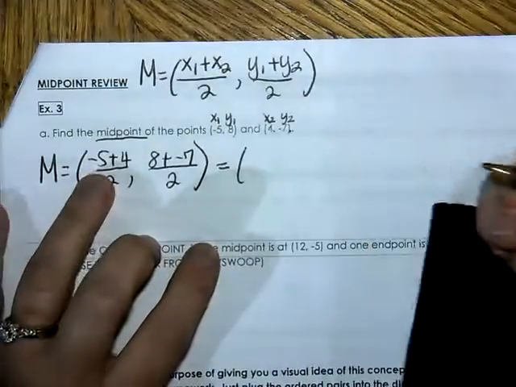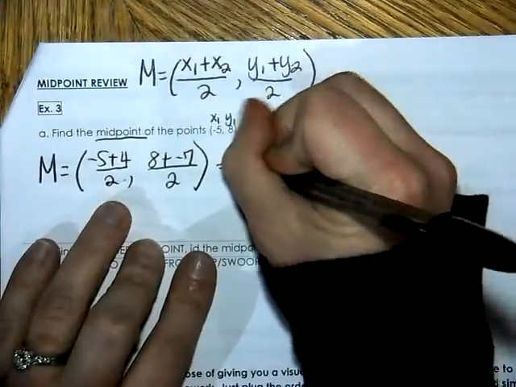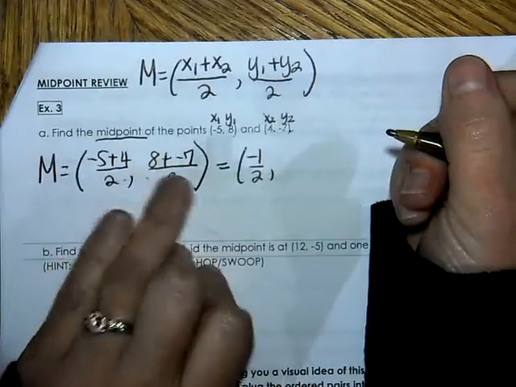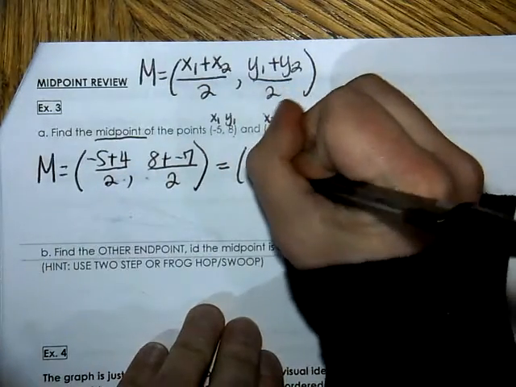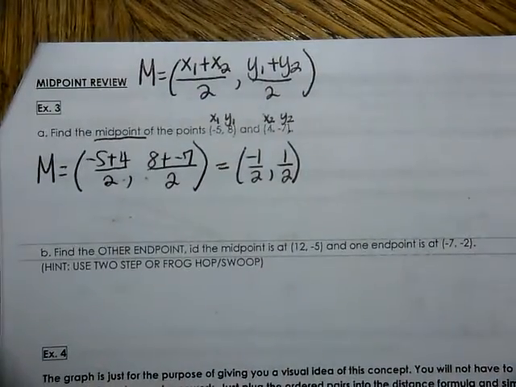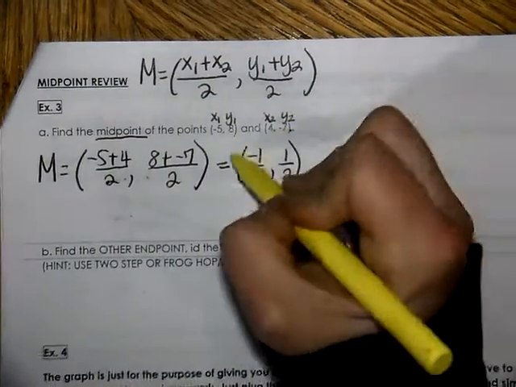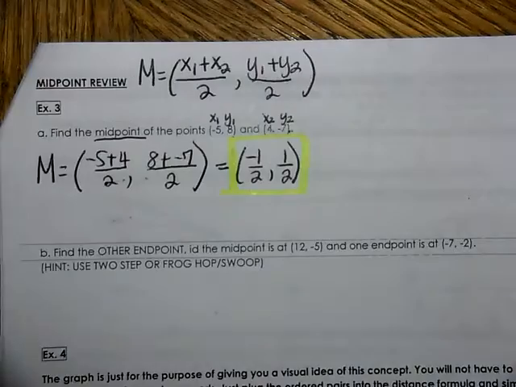So this is going to be -5 plus 4, which is -1 over 2. And 8 plus -7 is 1 over 2. So our midpoint is located at -1/2, 1/2. There's our midpoint. Not a whole bunch of work to show.